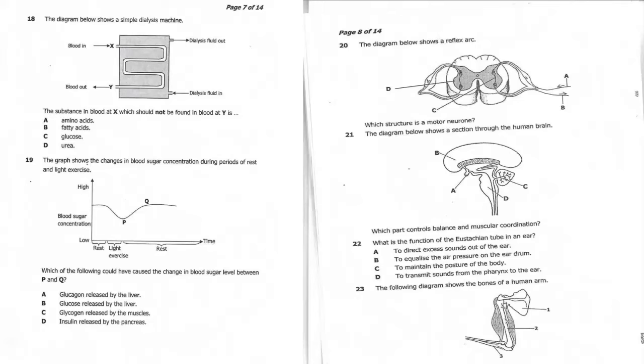The diagram below shows the dialysis machine. So far we've answered 3 questions on the dialysis machine. As you can see, blood in, blood out. What is the question? The substance in blood at X which should not be found in blood at Y is Z. This question is repeated exactly as one that we saw at some point, and the arrangement of answers as well.